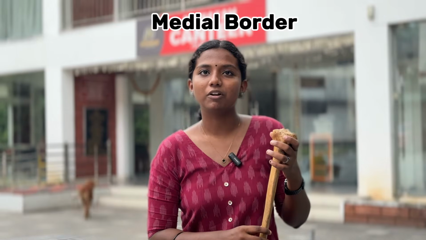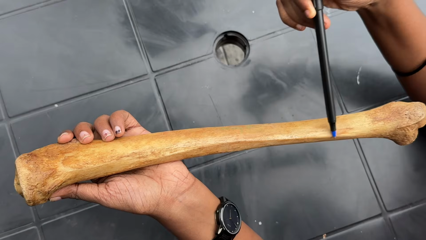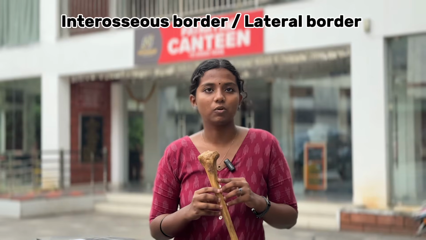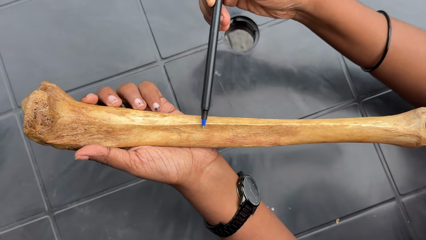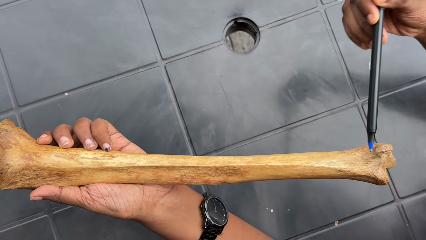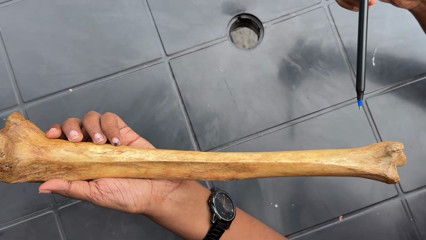Now the medial border. It extends from the anterior end of the groove for semimembranosus to the posterior border of the medial malleolus. Now the interosseous border or the lateral border. It extends from the fibula facet towards the lower end, where it divides into two limbs and encloses a triangular area to which the interosseous membrane is attached.